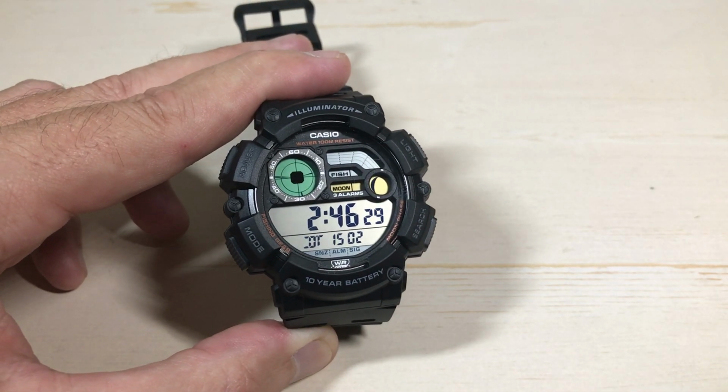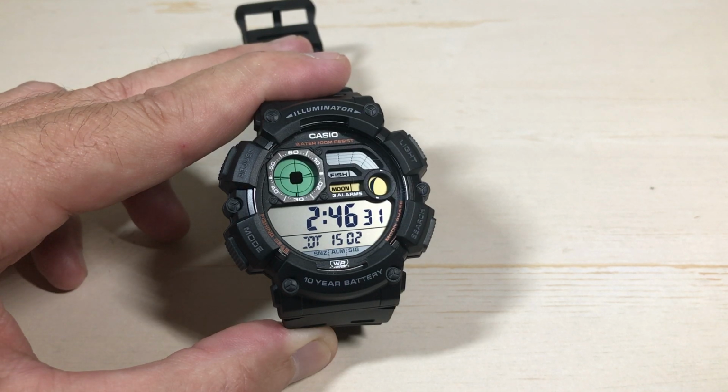So I hope that makes sense. If you've had other Casio watches, you know what I'm talking about. I hope this gave you an idea of how the dual time mode works.